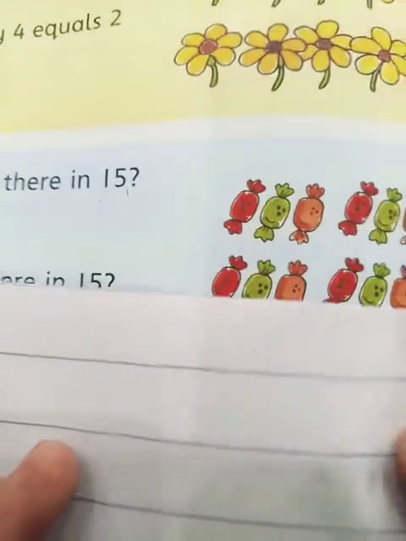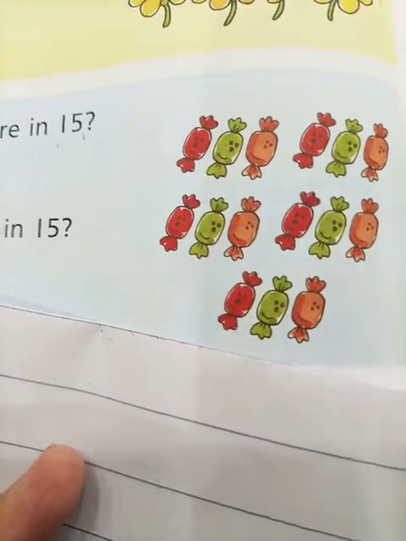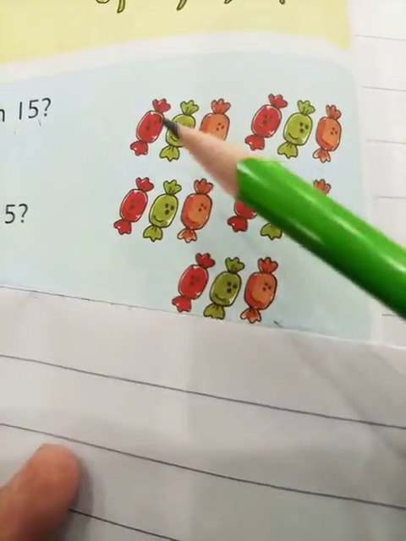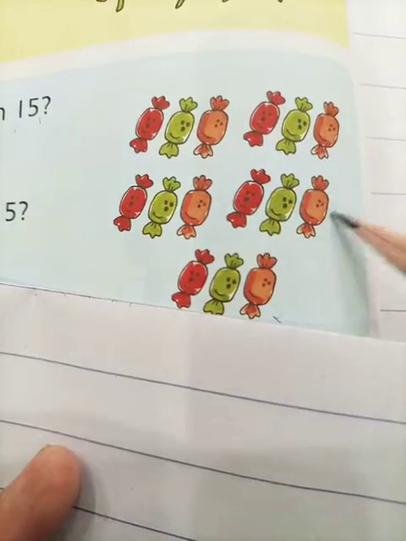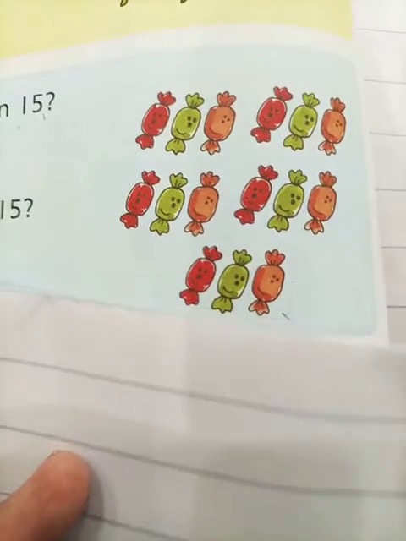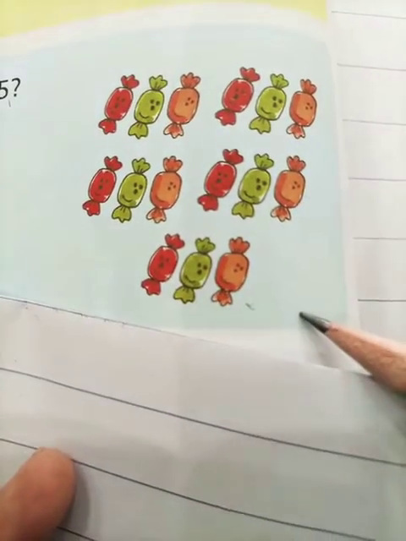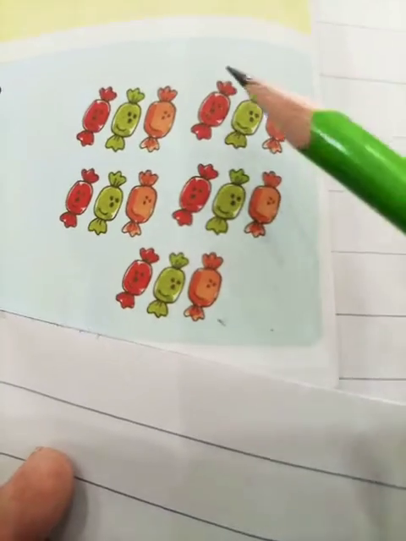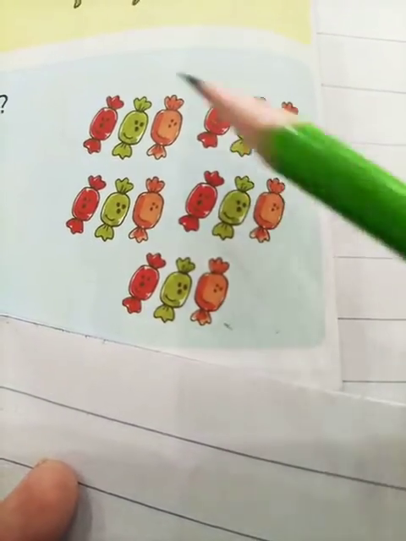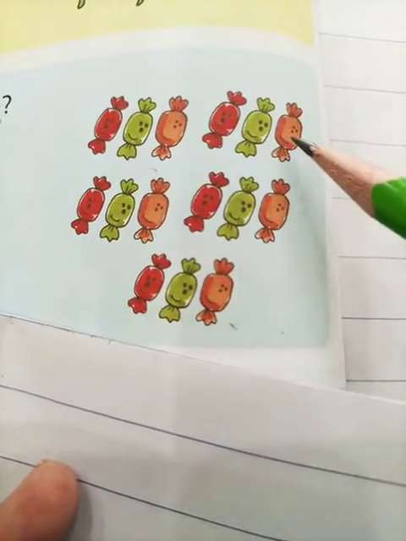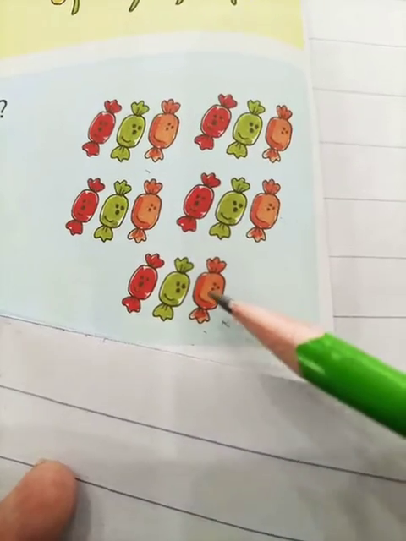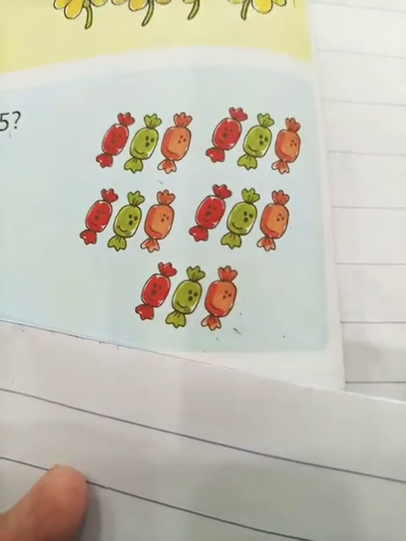Look at this students, look at there. Here we have the candies and look at this. The total number of candies are 1, 2, 3, 4, 5, 6, 7, 8, 9, 10, 11, 12, 13, 14 and 15. Here we have 15 number of candies and look at this, each set is having the 3 candies. So the total number of sets will be 1, 2, 3, 4 and 5. It means that 3 5s are 15.